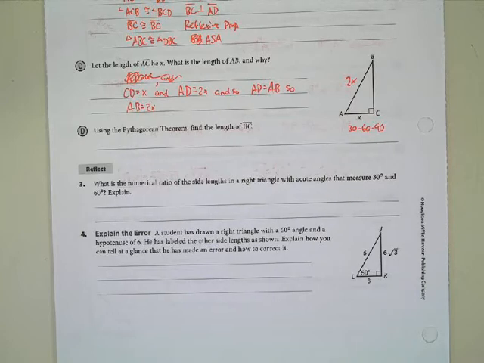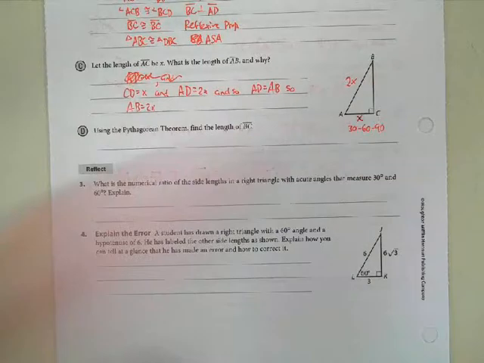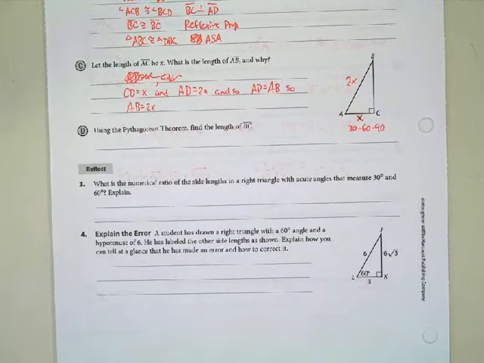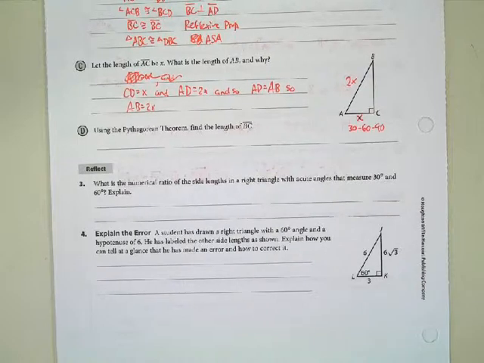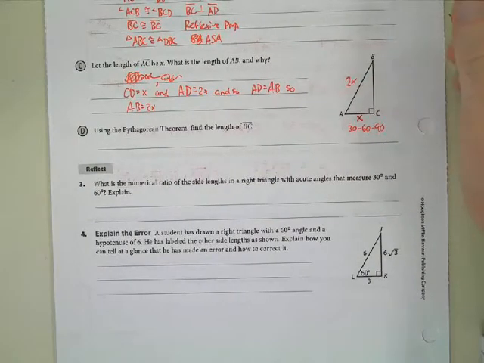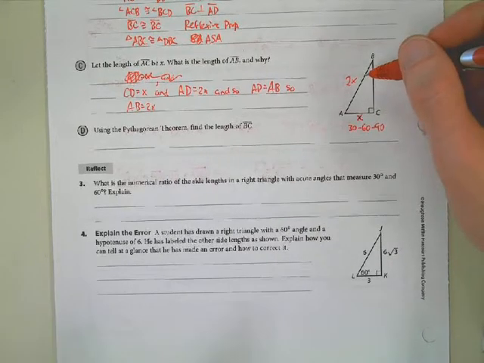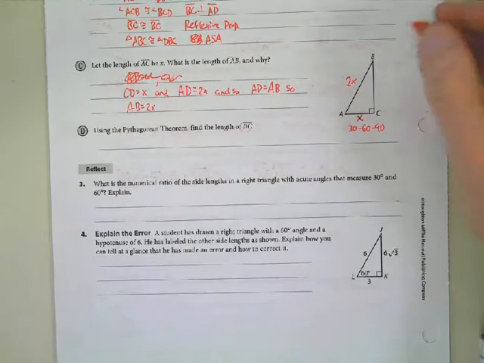Okay, so Julia, using the Pythagorean Theorem, here in part D, it asks us to find the length of this segment BC right here. All right, so again, Pythagorean Theorem, it's a squared plus b squared equals c squared. So what do I put where? What's the hypotenuse here, for example? 2x.